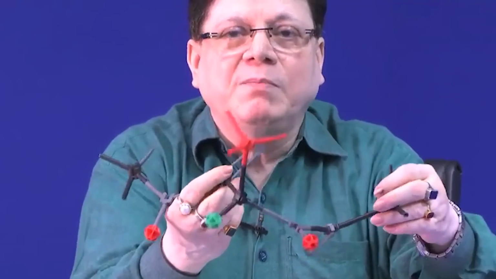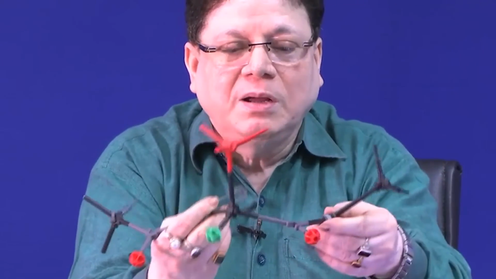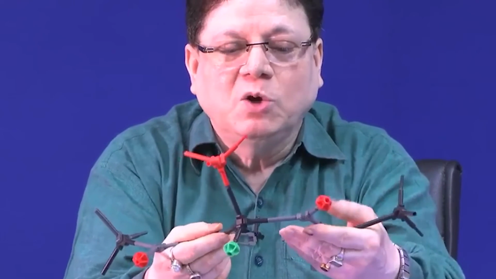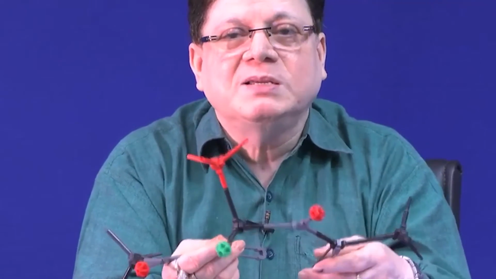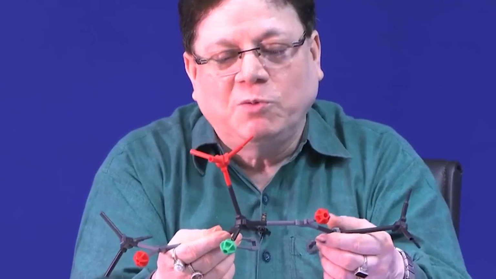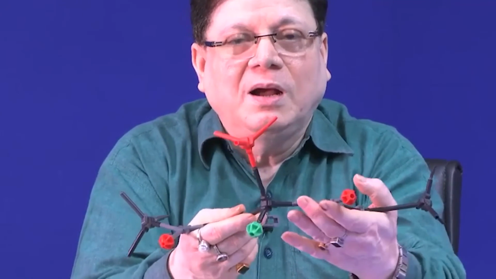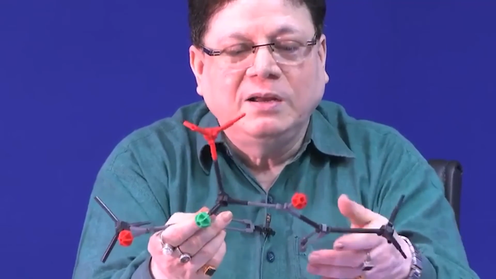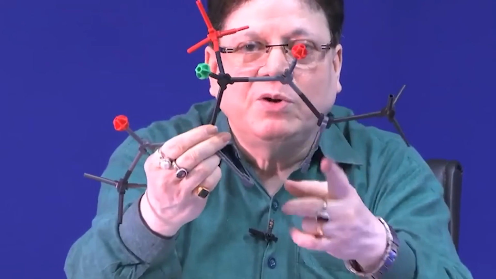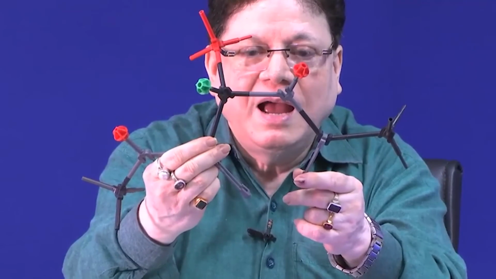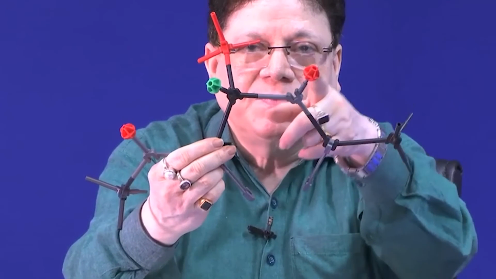One thing one should remember is that the camera is looking at me. So, what is left in my case is right in the actual image that you are seeing. That creates a bit of confusion, so let me try to correct it again. This is a carbonyl, C double bond O, you can see two bonds here, and then there is this NH.